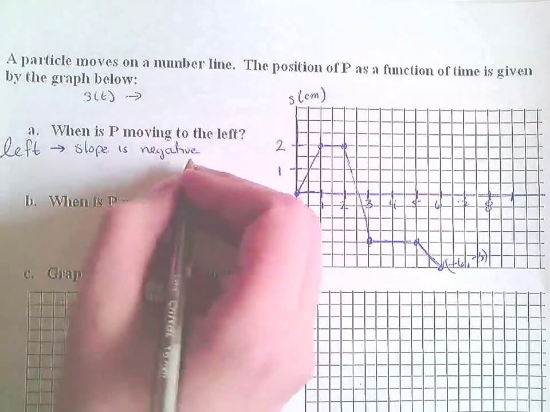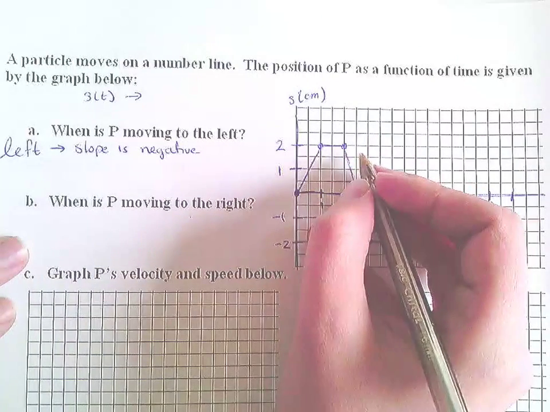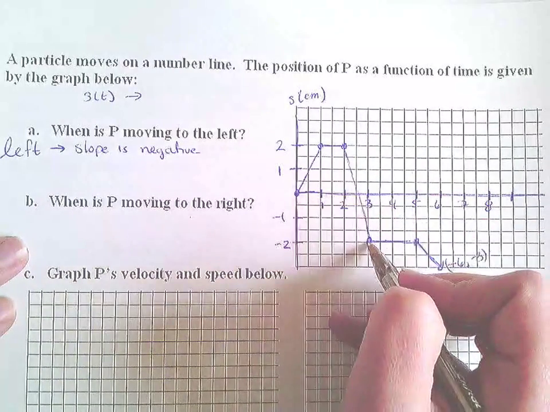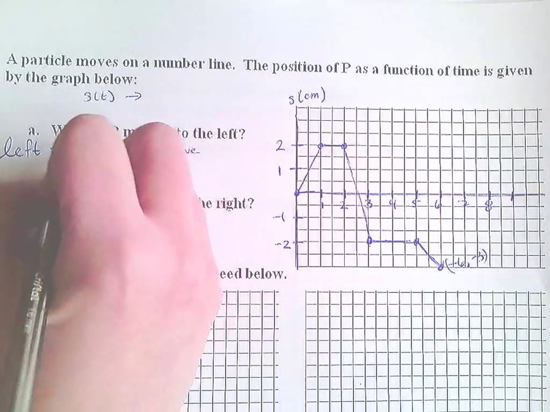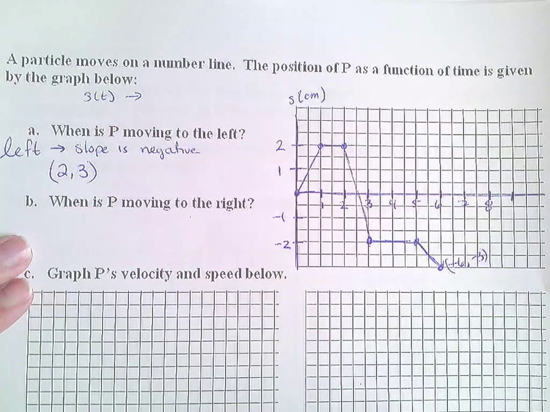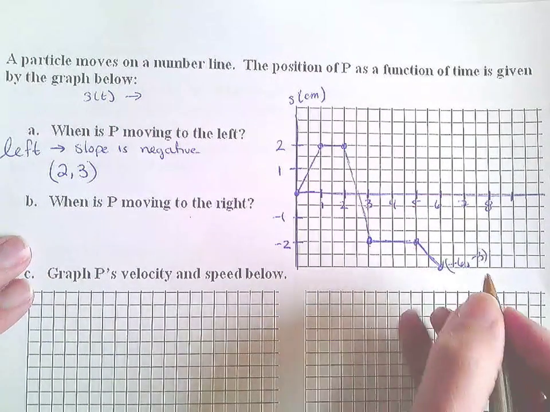So when is the slope negative? The slope is negative between 2 and 3, and they are not included. And between 5 and 6.